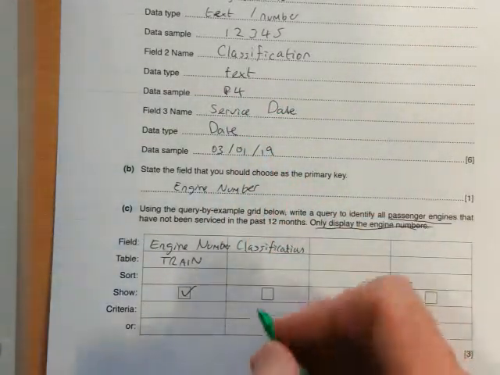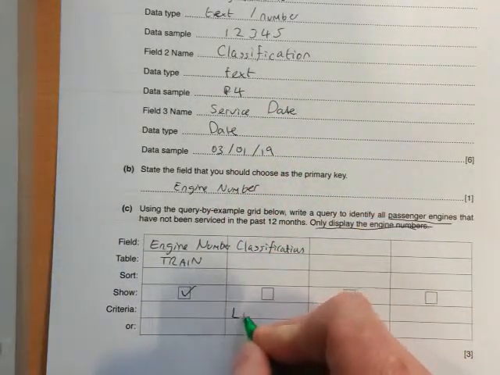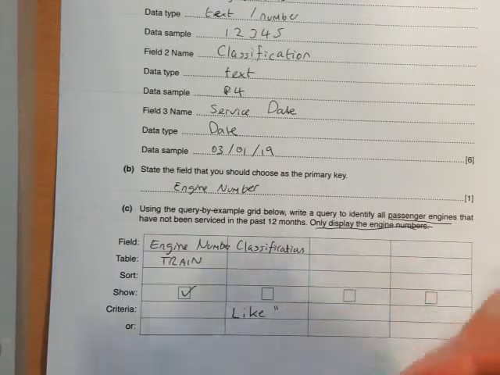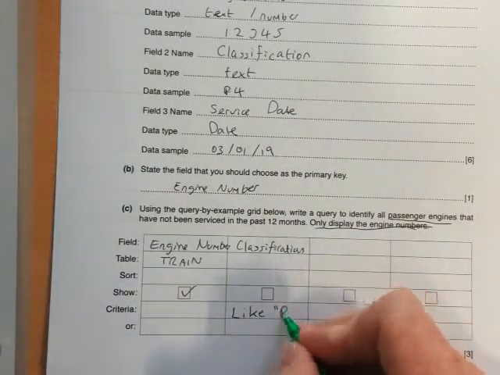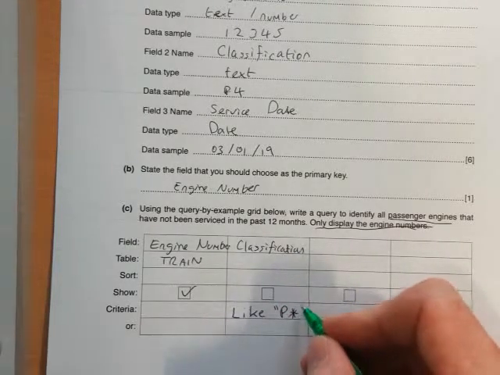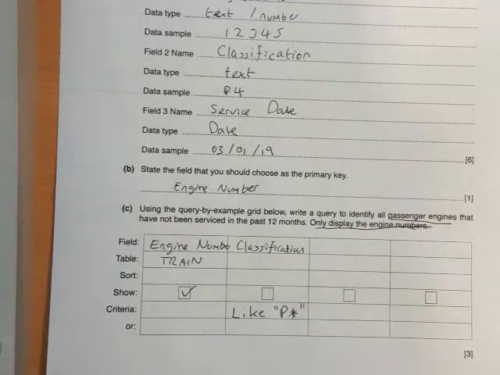So what we do is we say like, then in quote marks, put what we're looking for. So this is the bit we know we want. Then replace anything you don't know with a star. That's a wild card. So we're basically saying we want, in our criteria, anything that starts with P. Doesn't matter what comes after it. So that will just return all of those.